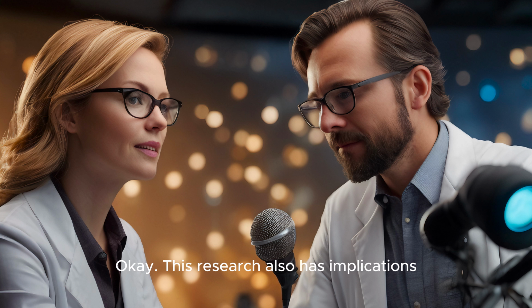This research also has implications for material science. Okay, how so? Imagine being able to fine-tune the properties of plastics by controlling the arrangement of their molecules. Wow. We could design materials with exactly the strength, flexibility, and even biodegradability we need for specific applications. This is truly a deep dive.